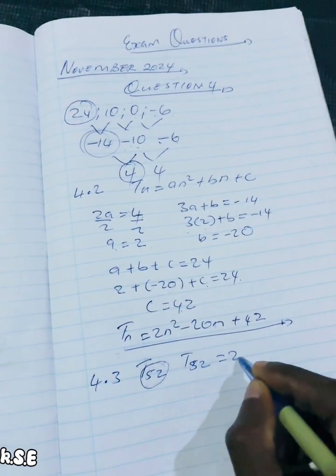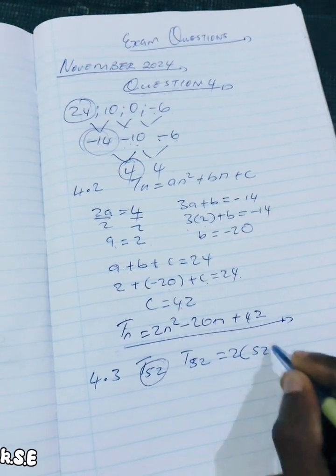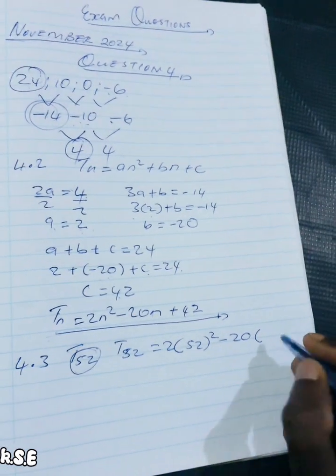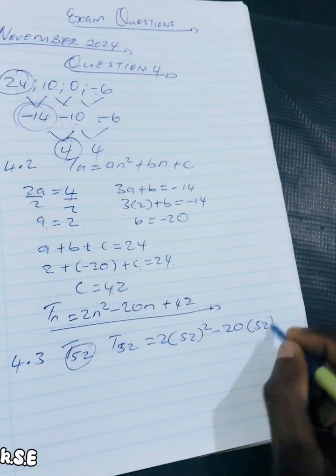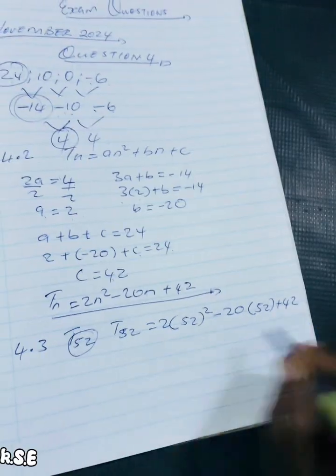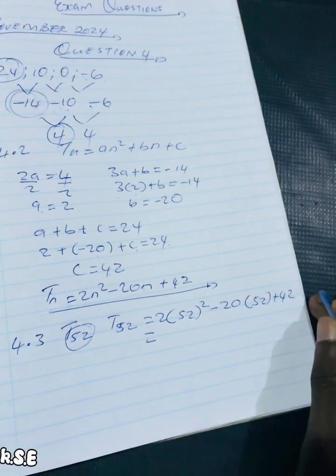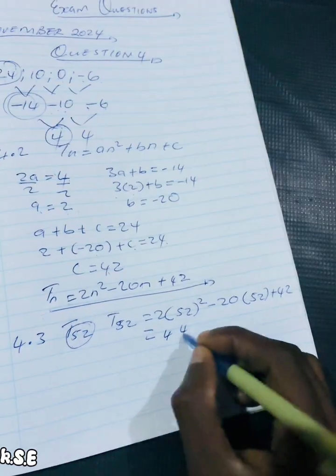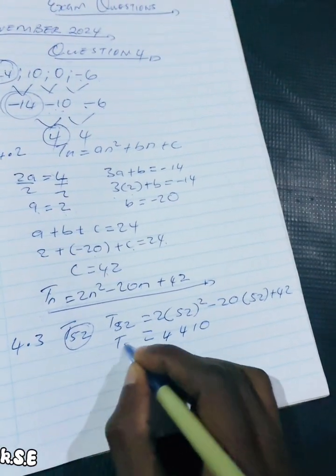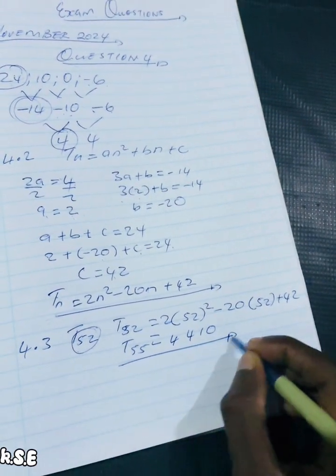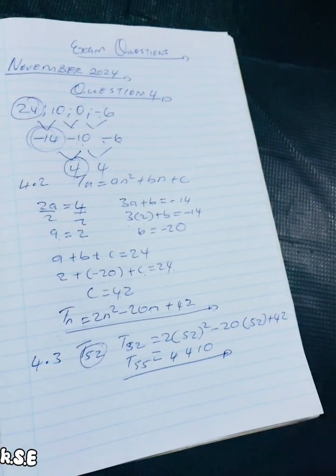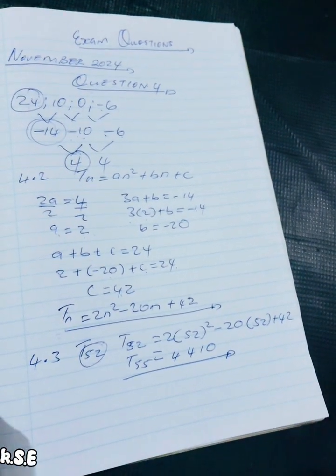T52 is equal to 2 times 52 squared minus 20 times 52 plus 42. Putting this whole thing in a calculator, we get 4,410. So T52 is equal to 4,410. Then the next question says determine the smallest value of the quadratic number pattern.